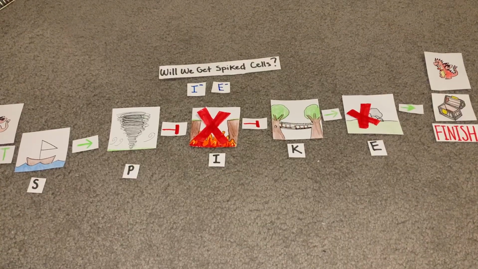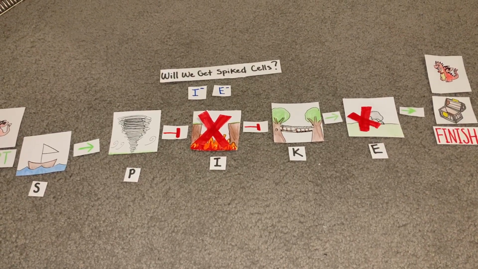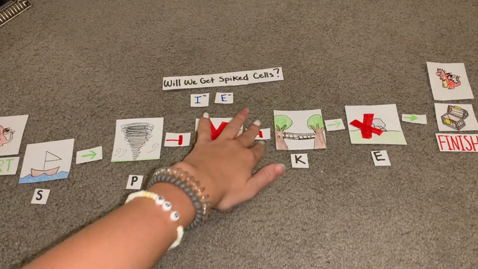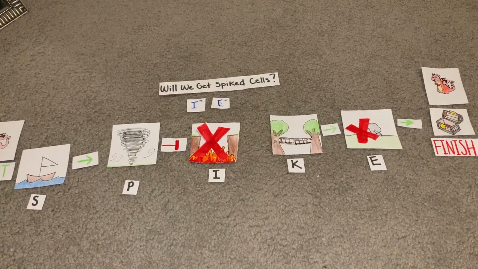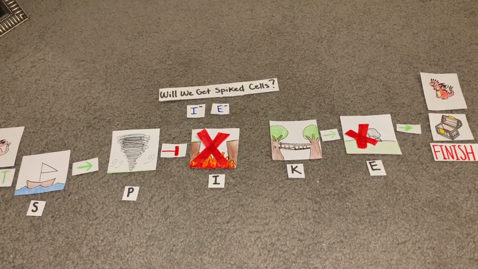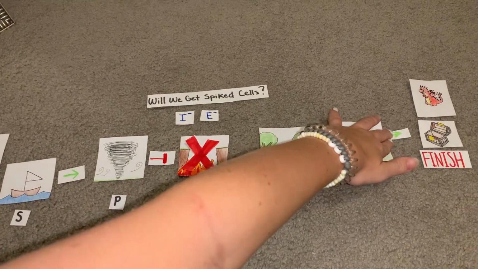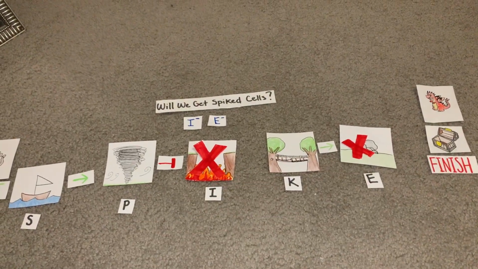What if our developmental network lacked both I and E? Well, with I out of the picture, we said that K can be expressed. That's a good thing. However, we still need E to be expressed to promote us to our treasure. Without E, we cannot reach our last step to transcribe the spikes, and our dragon will be spikeless.